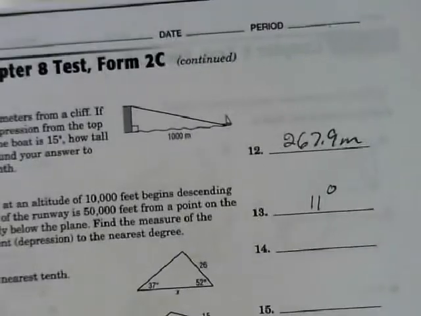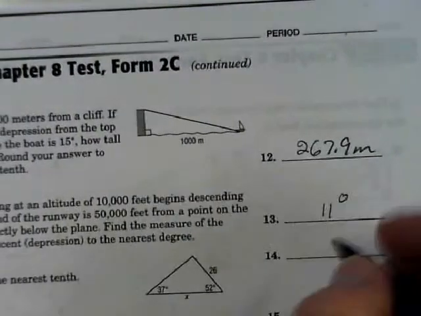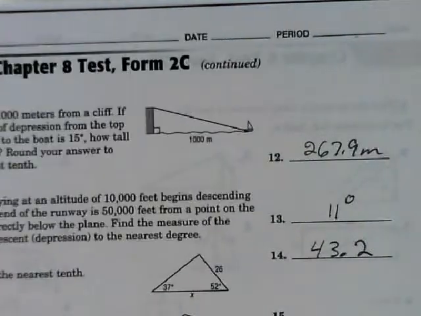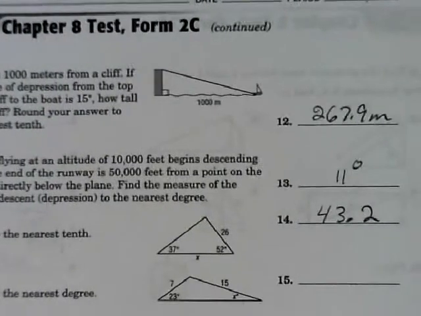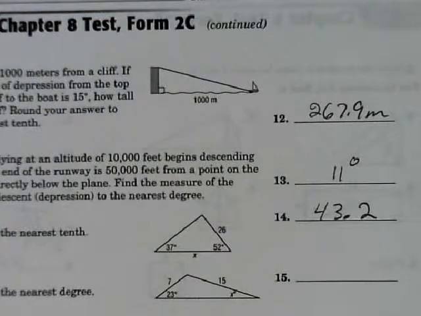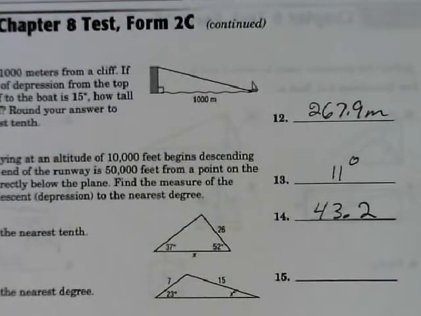14. Find x to the nearest degree. It should be 43.2. Well done. Any questions with that one? How did you find this if you didn't use law of sines? I did use it. You told me earlier you didn't. I did. Oh, okay.